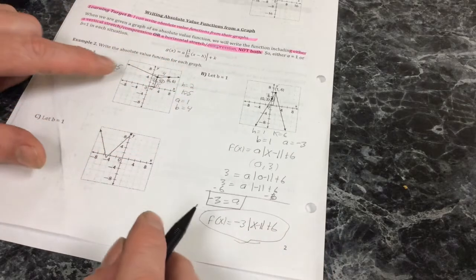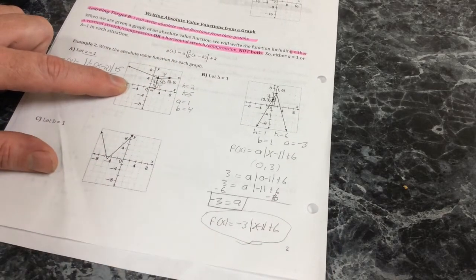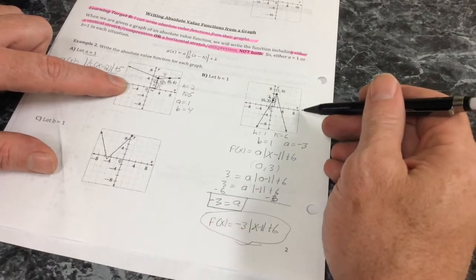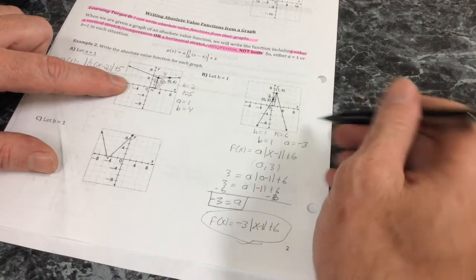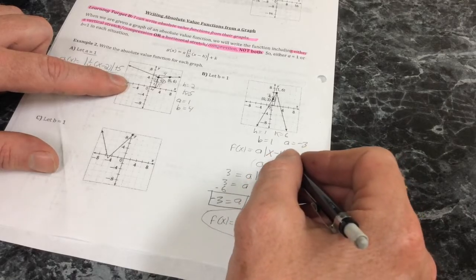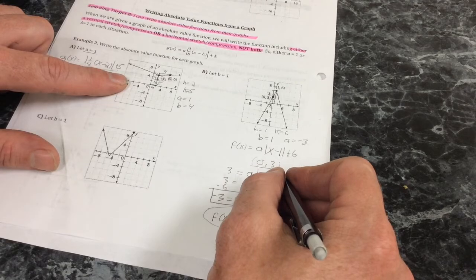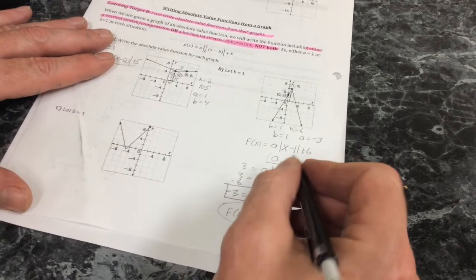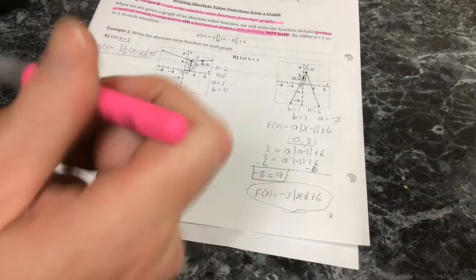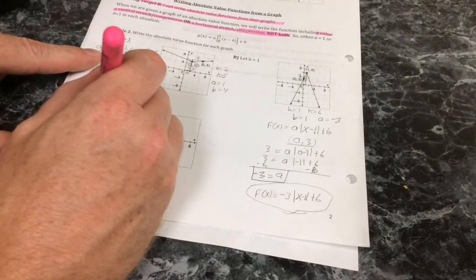So our method over here is just counting on the graph how far you'd vertically stretch, compress. Over here, they give you B and you solve. You write the equation with the H, the K, the B, and then you solve for A by choosing another known point. I would like you to use this method on your own to solve for C. This should be quick notes, right?